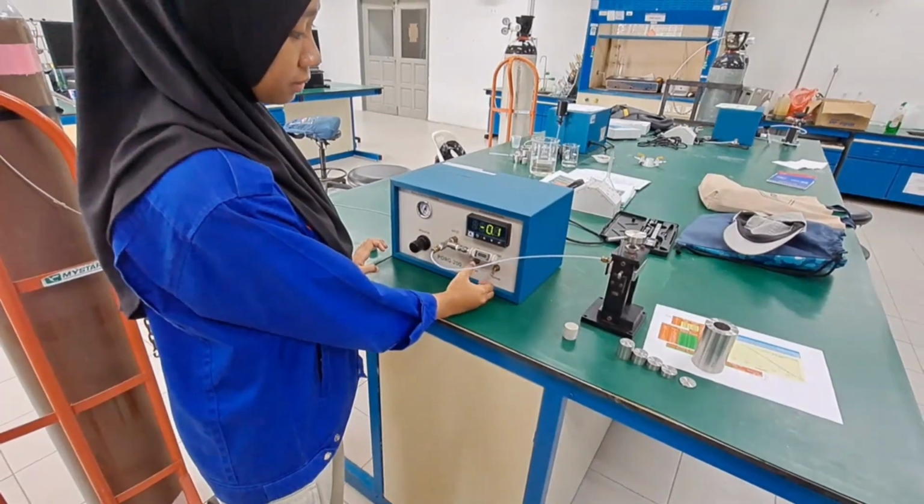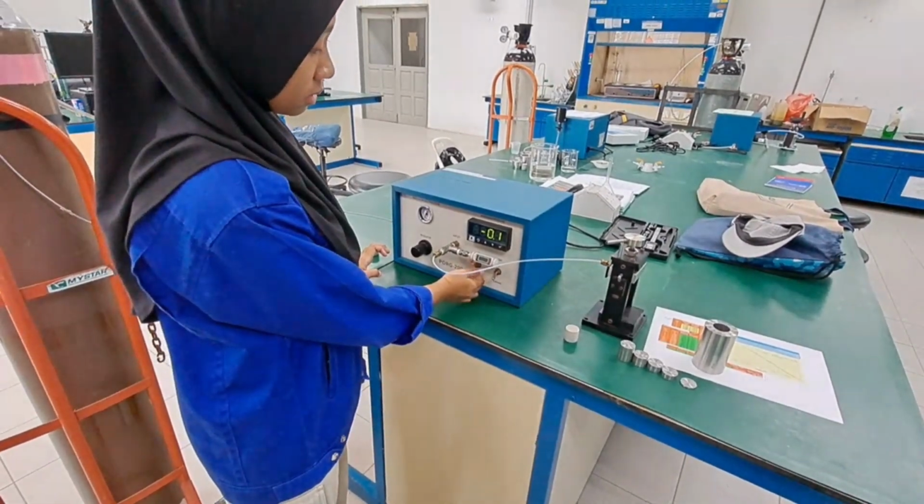Okay, baik. Dah, di mana saya gerak? Oh, dah. Sudah tak ada dapat.